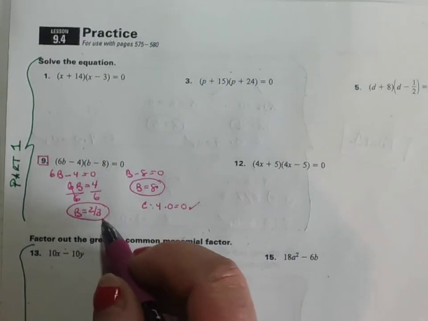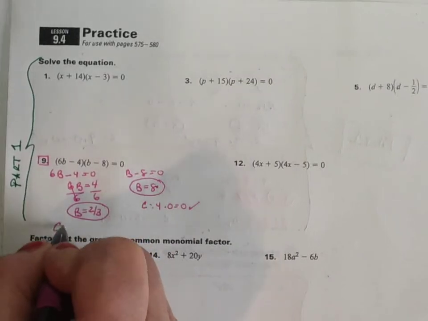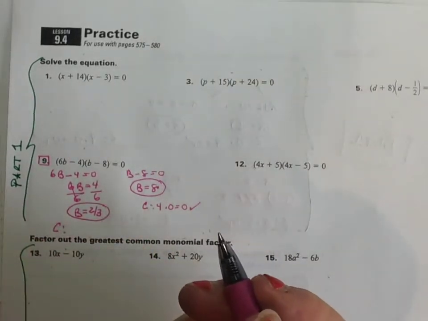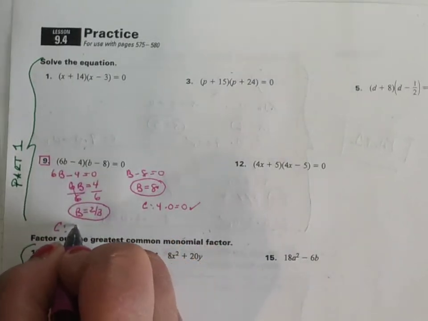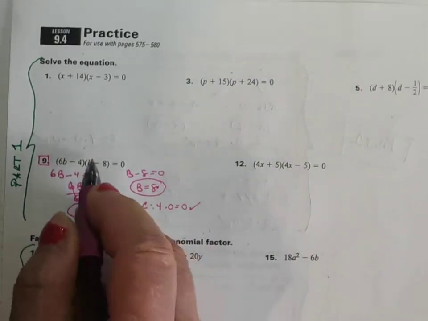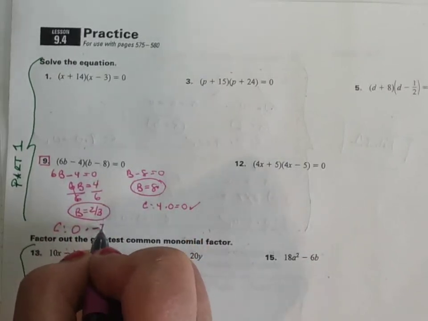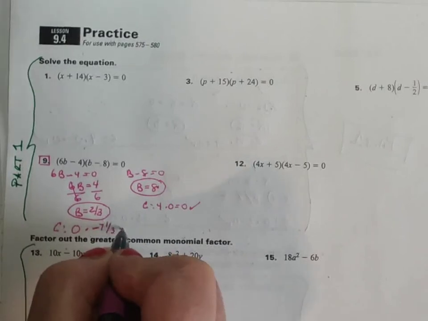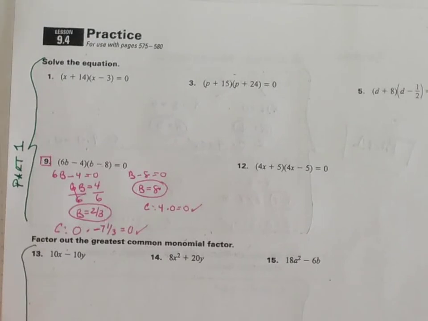And since 2/3, the decimal doesn't terminate, you need to keep it as a fraction. So if I check this, okay, this side is going to be 0 times this, which is going to be -7 1/3. And so that checks.